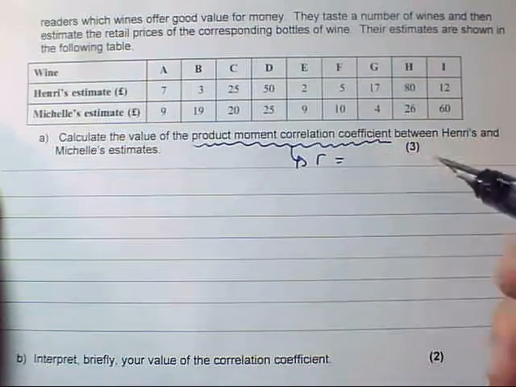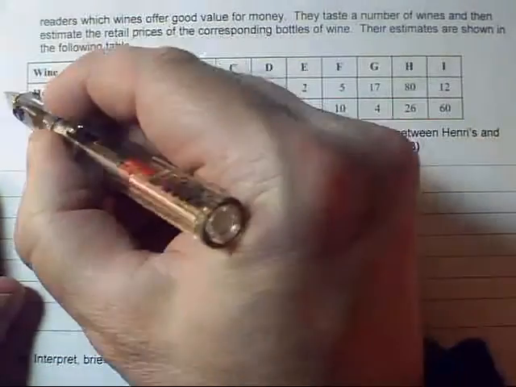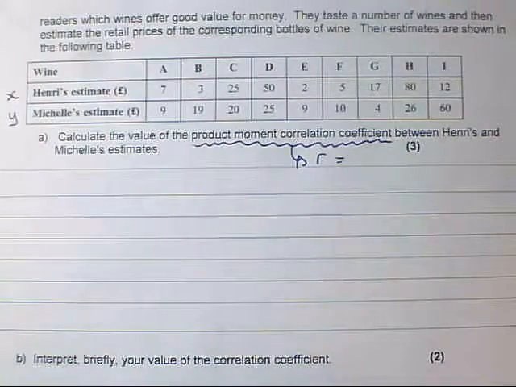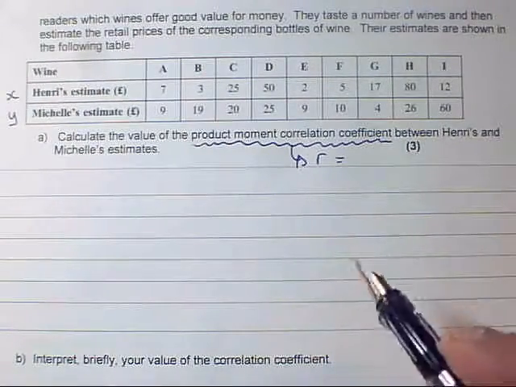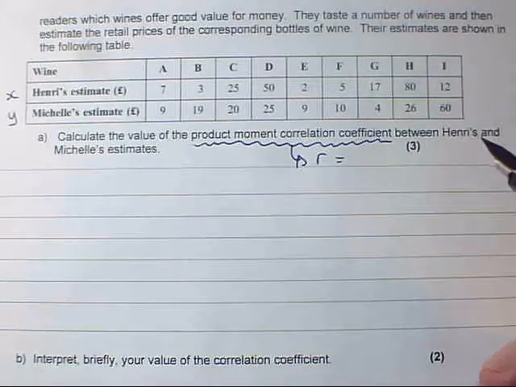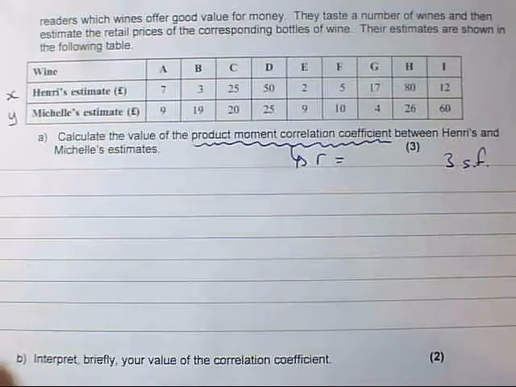So you put your calculator in the correct mode, which allows you to enter both X's and Y's, and you get an R value from your calculator. And you do it twice because you don't want any chance that you've entered the data wrong. So you get R and you give it to 3 significant figures if you don't want to lose any marks.